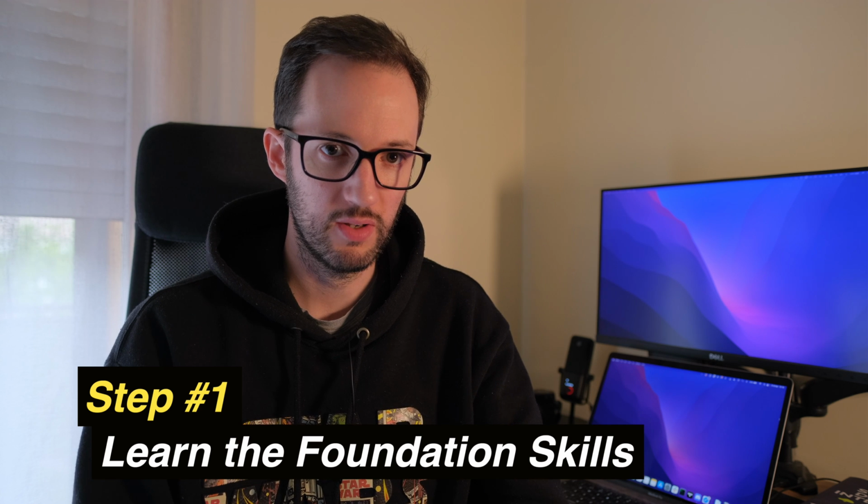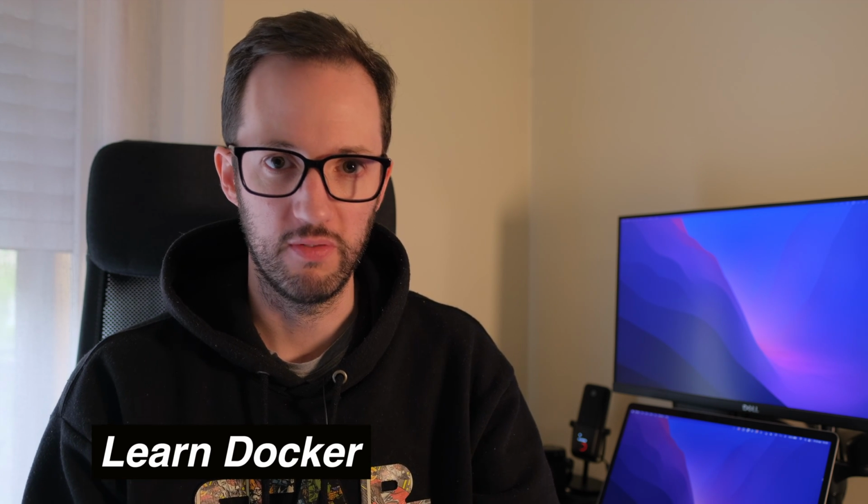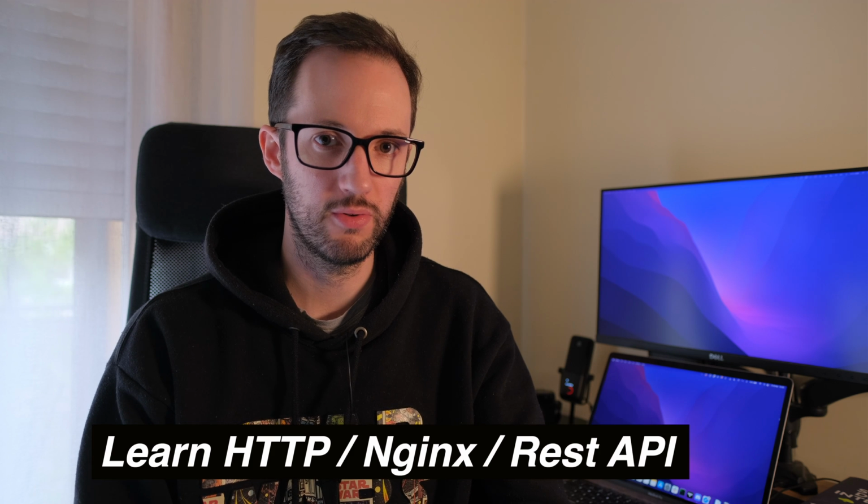You should start with Linux. You need to know all the basic commands. You need to know how to SSH into a machine, how the file system works, and how to create users and manage their permissions. You also need to understand and use containers. For that, I'll recommend you to learn Docker, how to build Dockerfiles, how volumes work, container networking, and ultimately how to run containers.